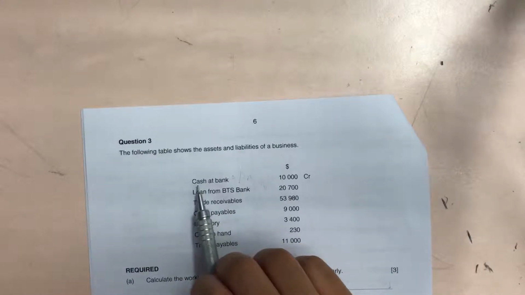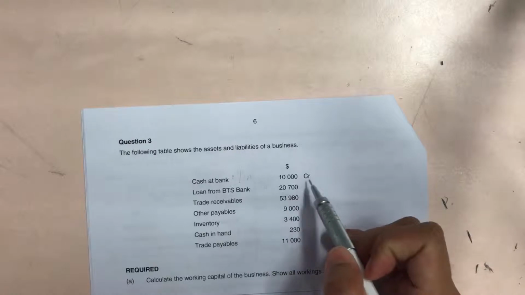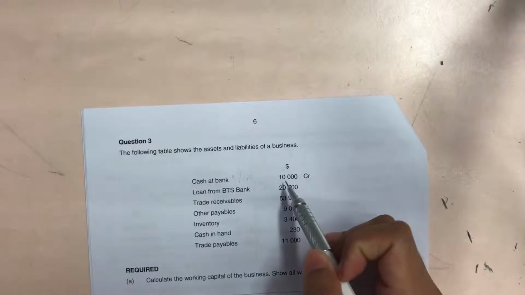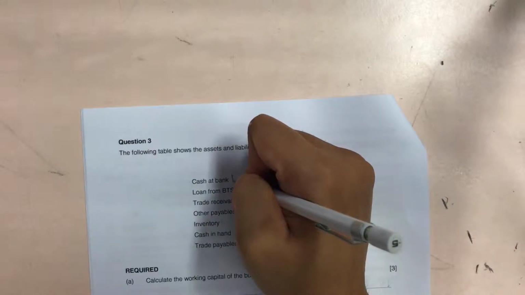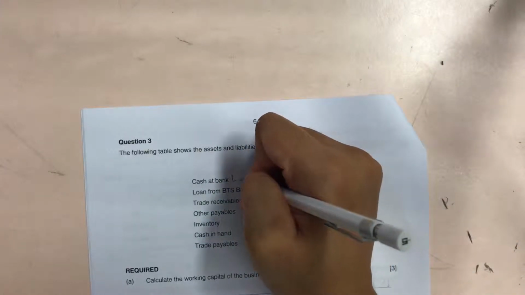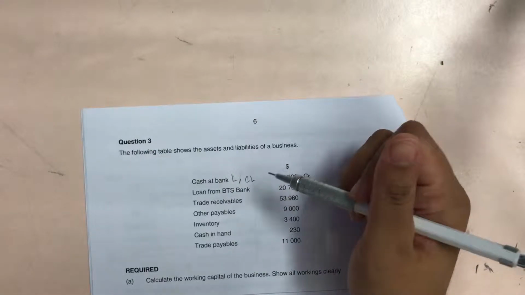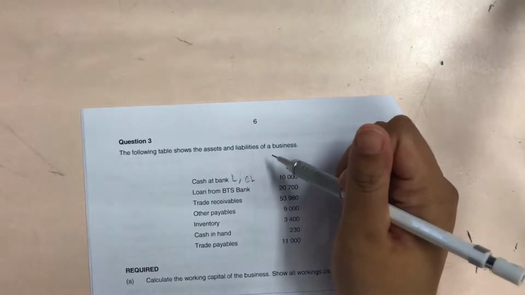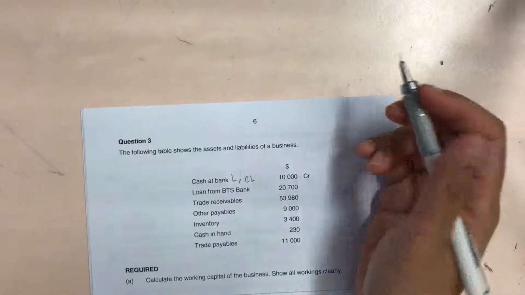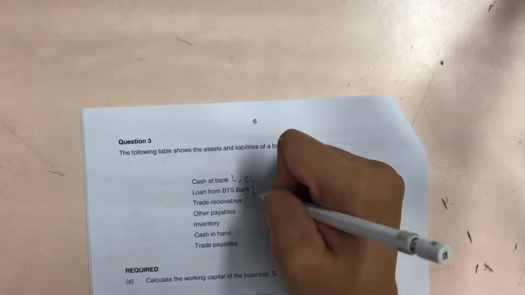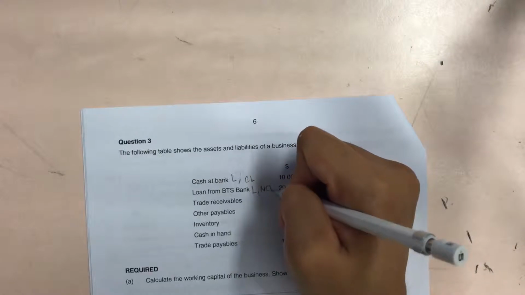So cash at bank is an asset. However, if you see CR, it means that this is $10,000 credit. So this becomes a liability. Okay, and it is a current liability. The reason why I need to know whether it's current or non-current is because I need to calculate my working capital. A loan is also a liability, however, this is a non-current.